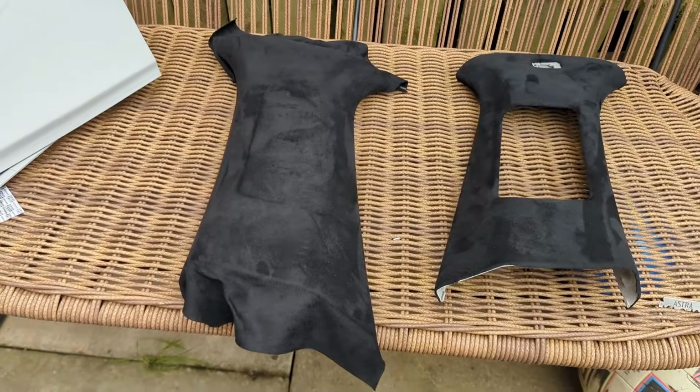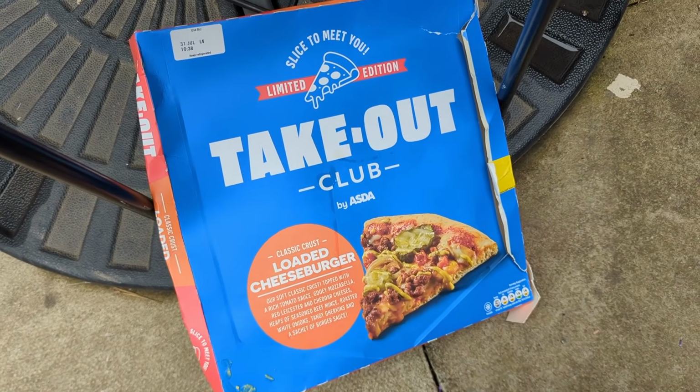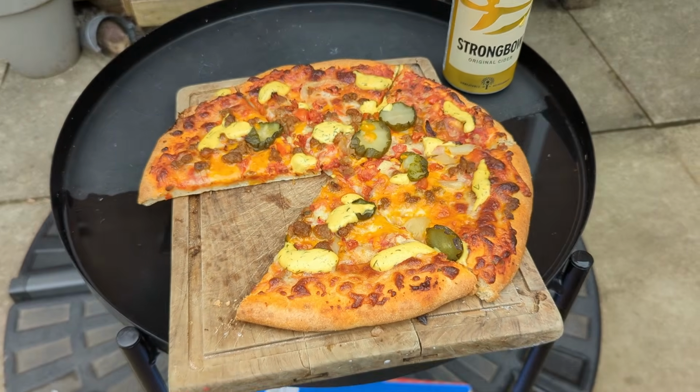Okay, I'm wrapping, having a quick lunch break. This is an abomination, but I thought I'd try it. Loaded cheeseburger pizza. It's not good. However, it tastes better than McDonald's.